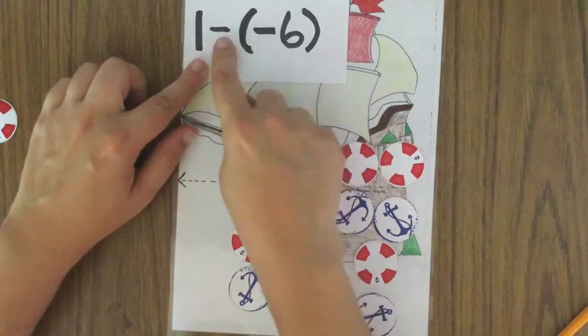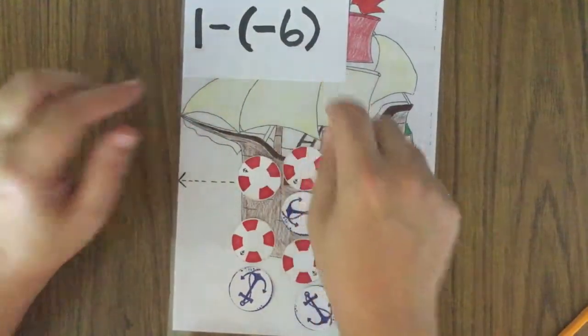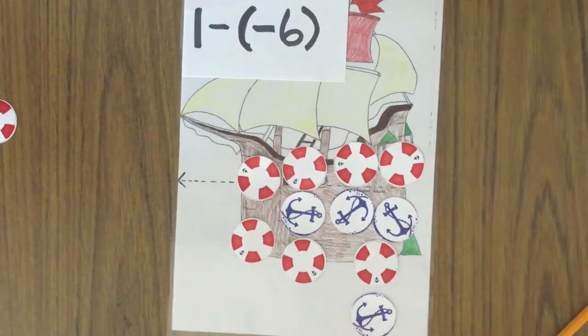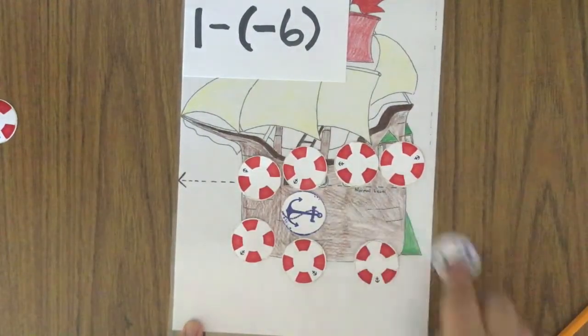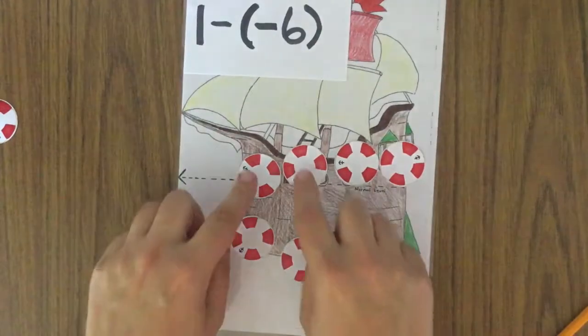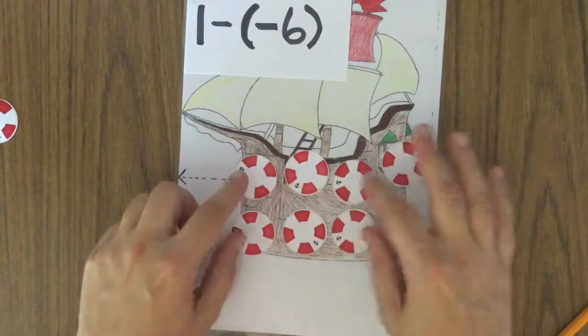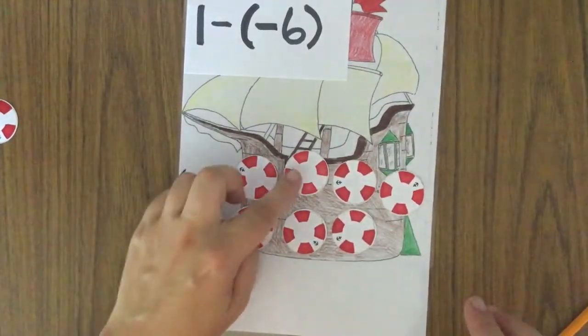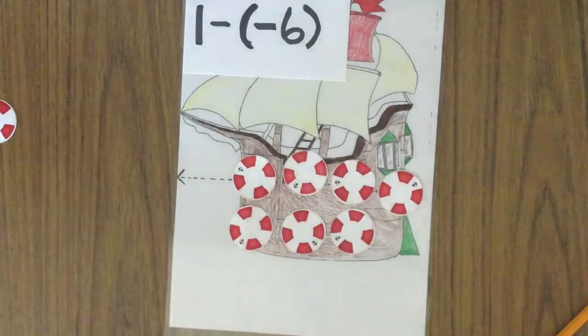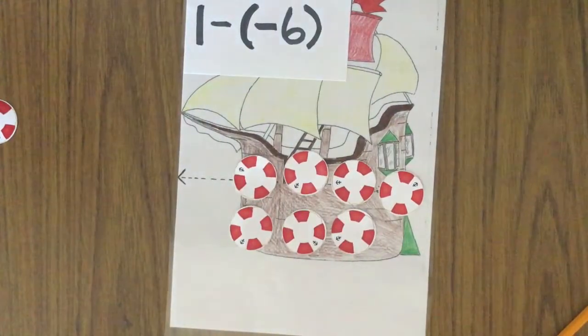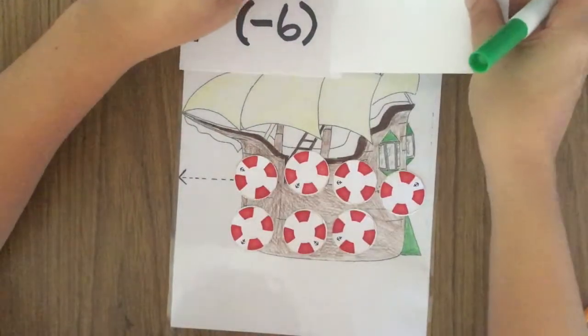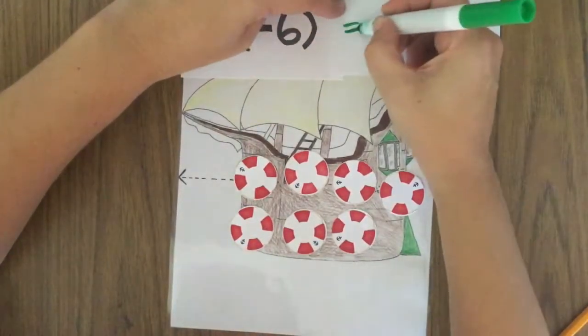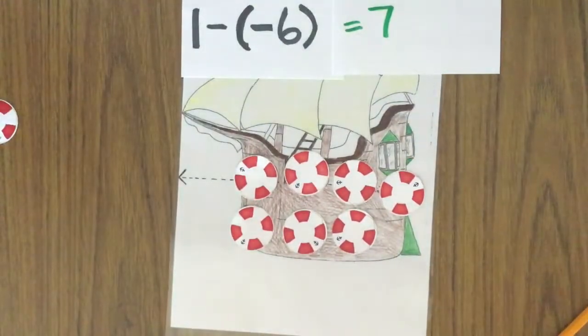Now, minus -6, let's take away 6 anchors. 1, 2, 3, 4, 5, 6. What is left over is my answer. 1, 2, 3, 4, 5, 6, 7. 1 minus -6 equals 7.